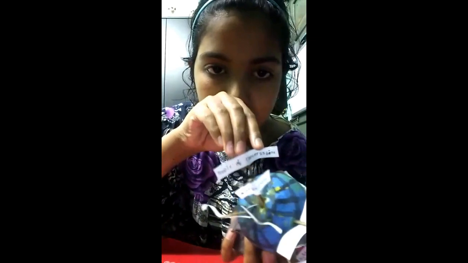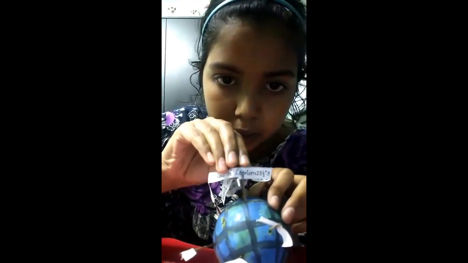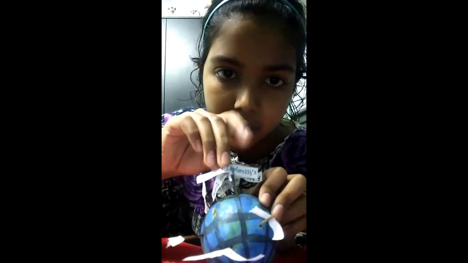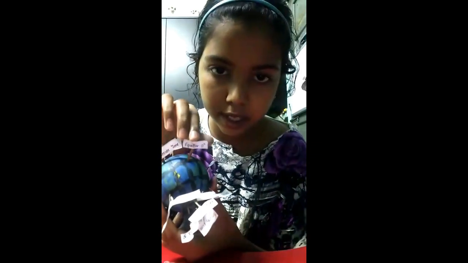So then I am going to show you Tropic of Cancer. You can see here Tropic of Cancer 23.5° north, and the Tropic of Capricorn 23.5° south, and lastly I am going to show you the equator 0°.